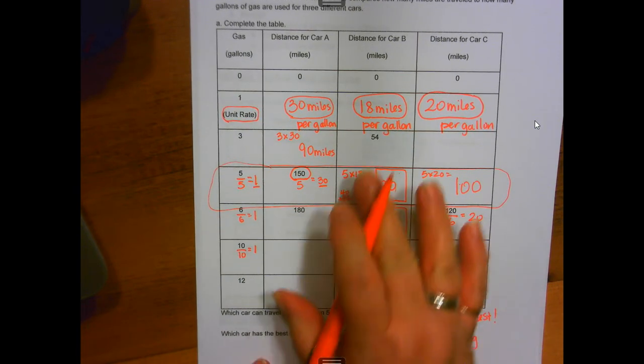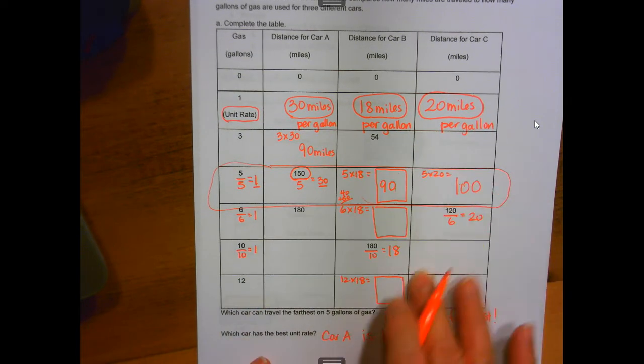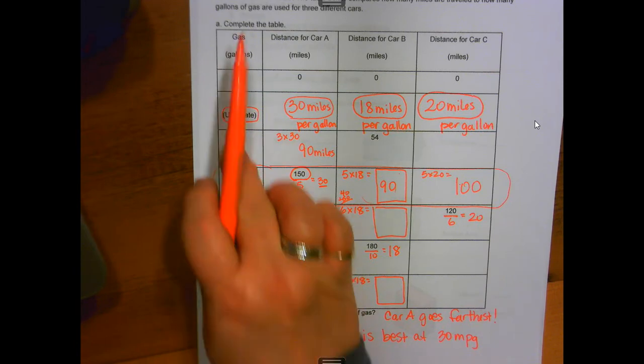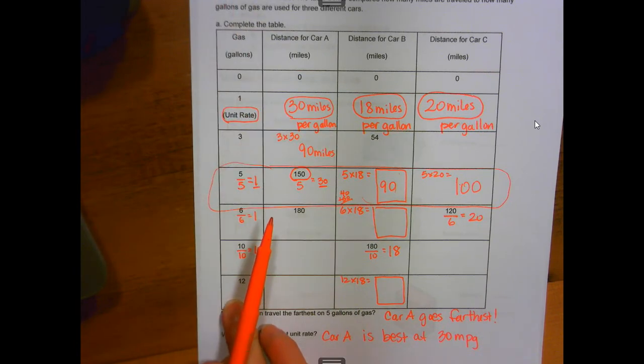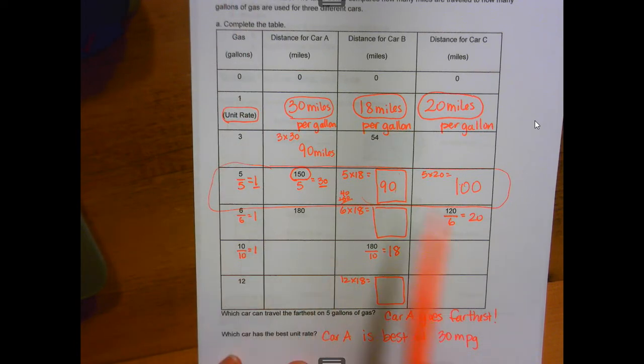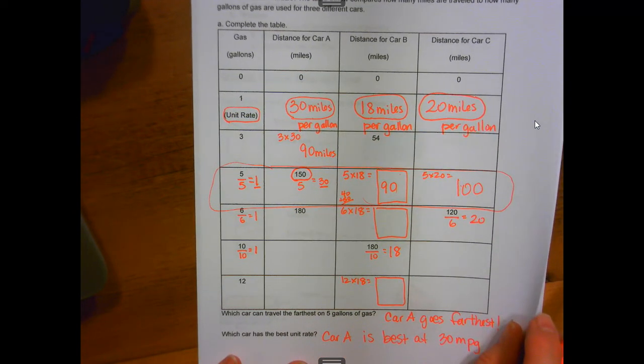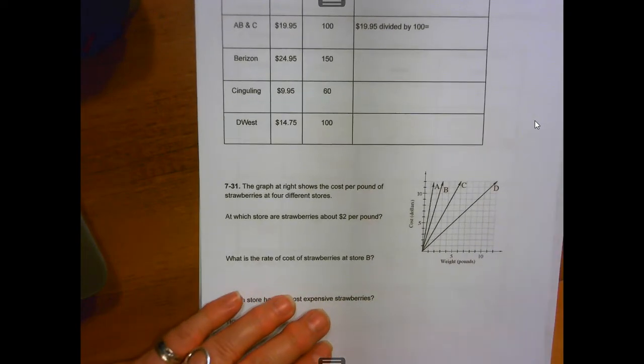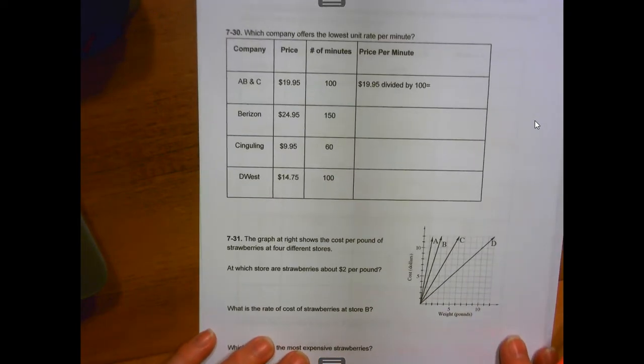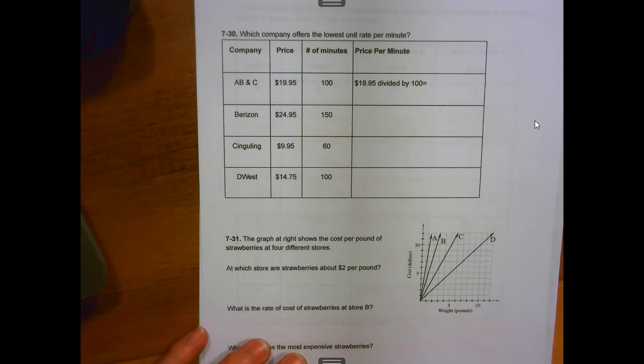All right, I want you to go ahead and figure out the rest of these empty spaces. Remember, all you have to do is multiply however much gas you have over here by the unit rates that are circled in that 3rd row. Then if we take a look at our 2nd page, we have some more work with unit rates. This time, it's kind of fun. We're thinking about which cell phone company offers the lowest rate per minute.